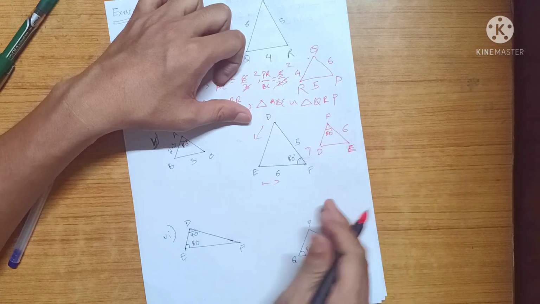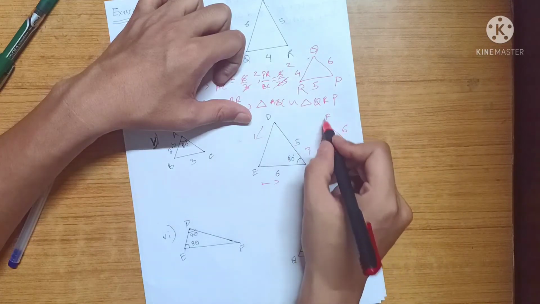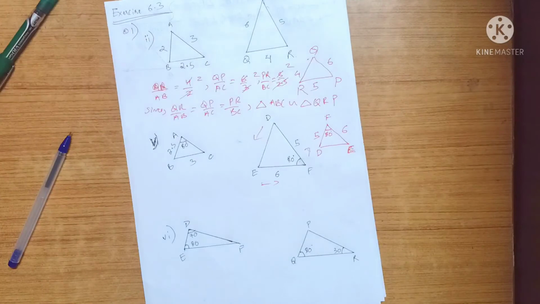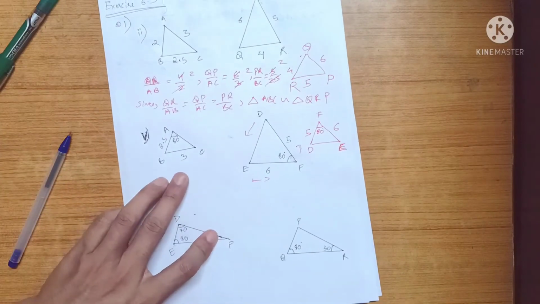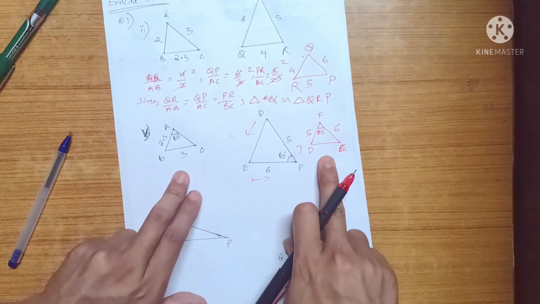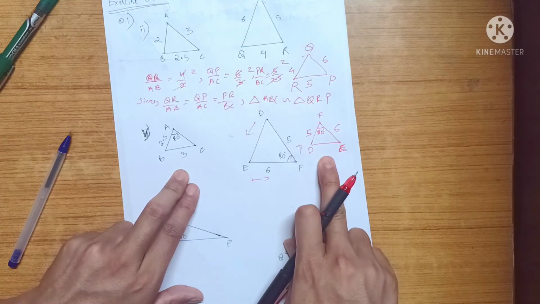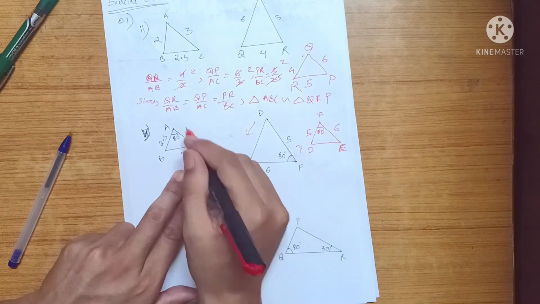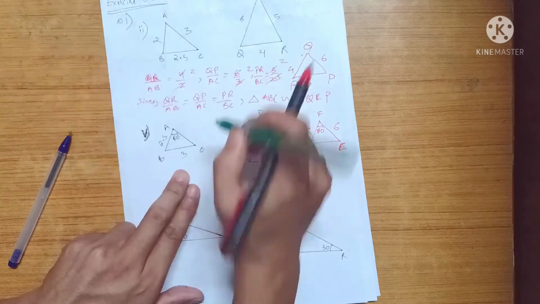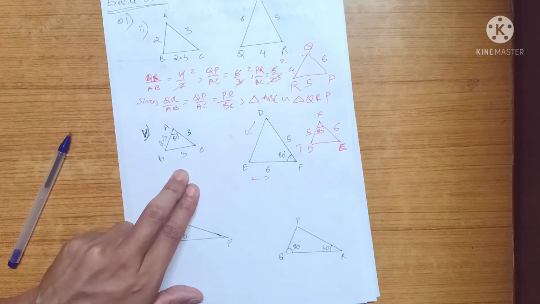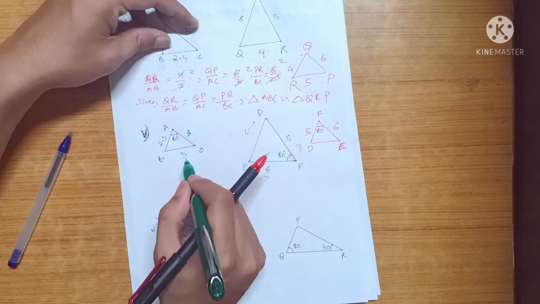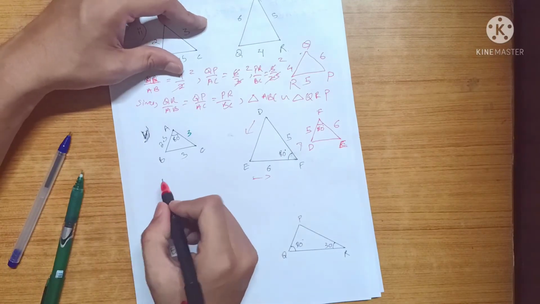EF is 6, and then FD is 5. So just from looks alone, by looking at these two, we can say it's not similar because this tree is not here. If suppose the tree was here, then it would have been similar, but the tree is not here, it's down here, right?